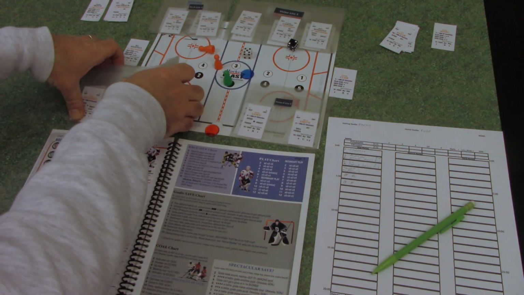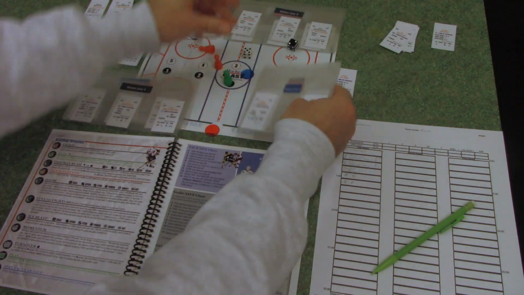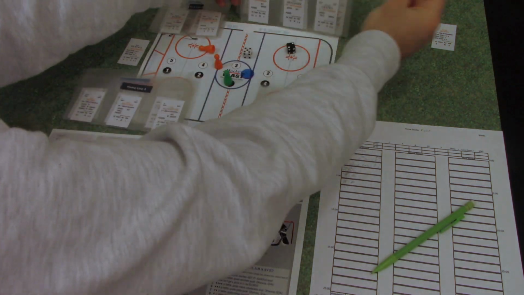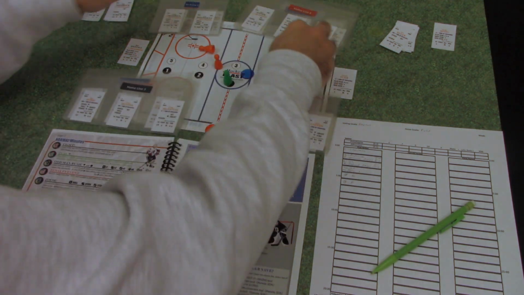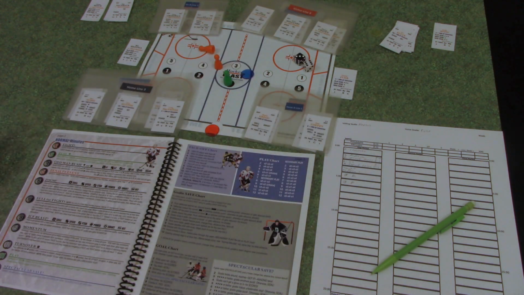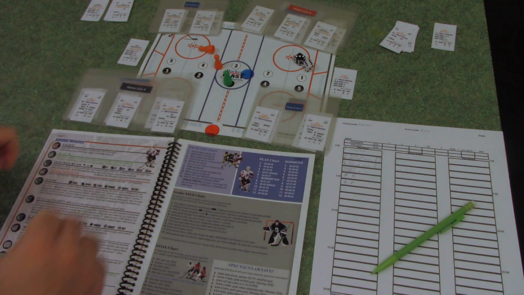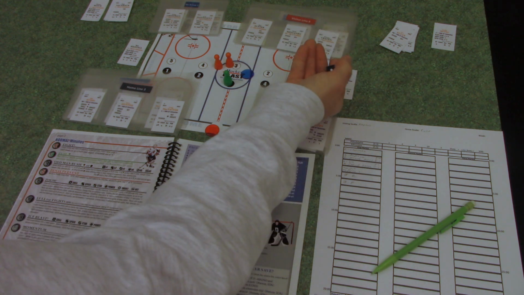So now Edmonton with the puck. Advance the lines. Let's see what the third line for Edmonton is able to do. They get a 9, which is momentum, and Edmonton already has momentum, so they just simply maintain control of the puck. We stay in the same minute.